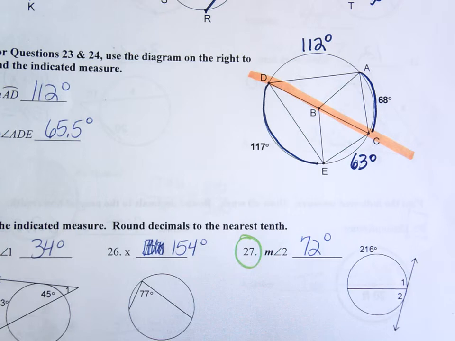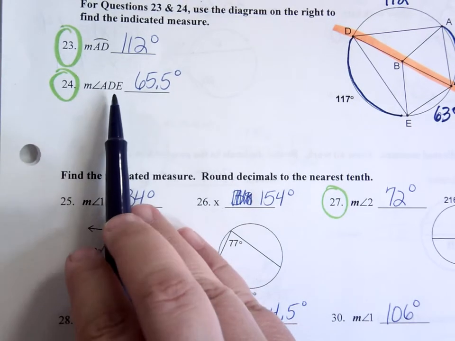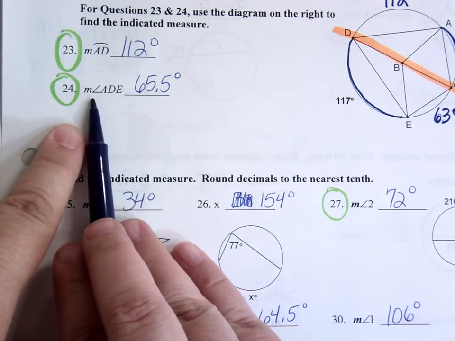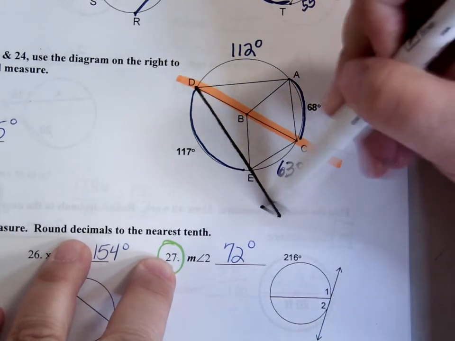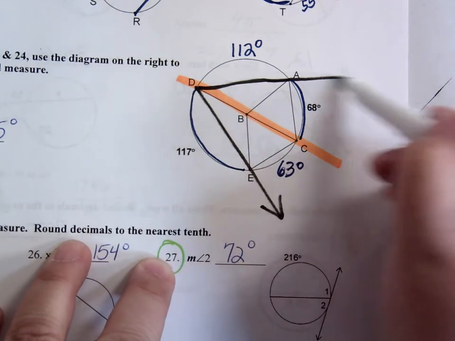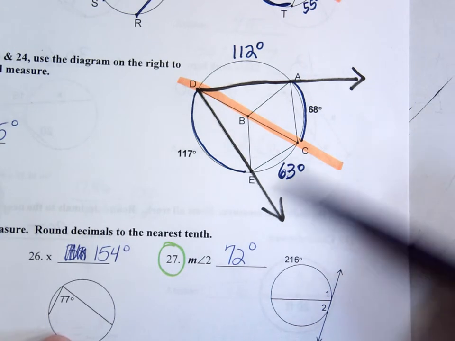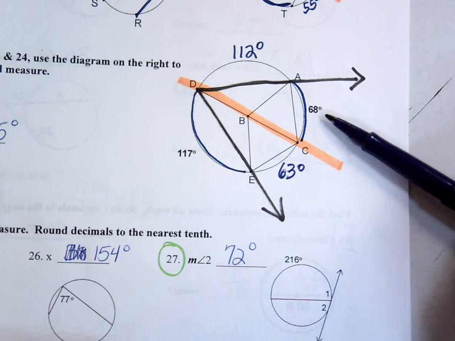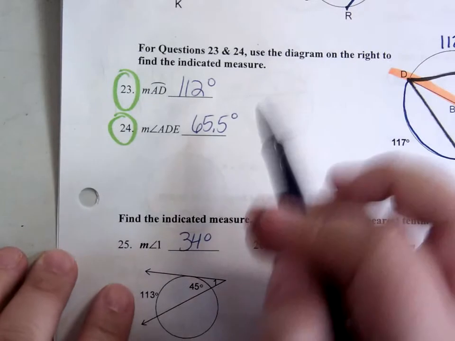And because the measure of angle ADE, and I think some people just misread this and were thinking it was the arc ADE. Be careful that you know whether you're looking at an arc or an angle. This time we're looking for the angle. So measure of angle ADE means this angle, the one with the vertex at D. So I'm trying to find half of all of this. All of this added up is 128 plus 3, which is 131. So half of 131 gives me 65.5.